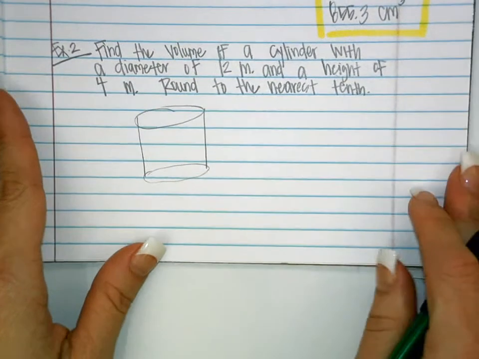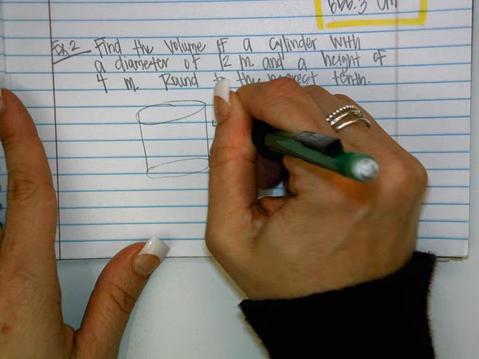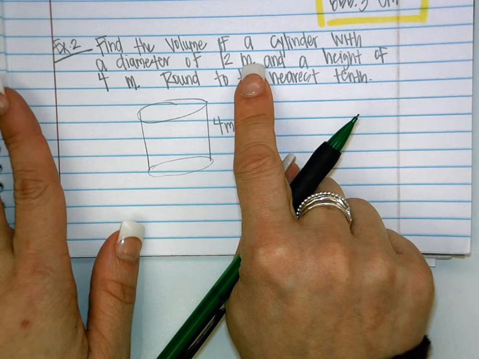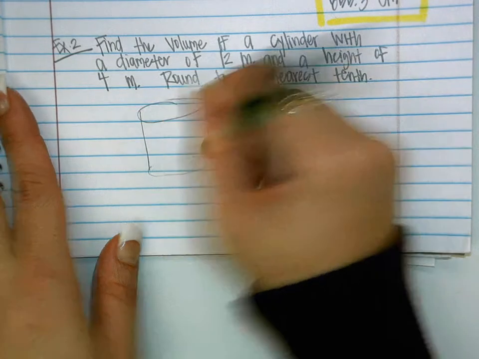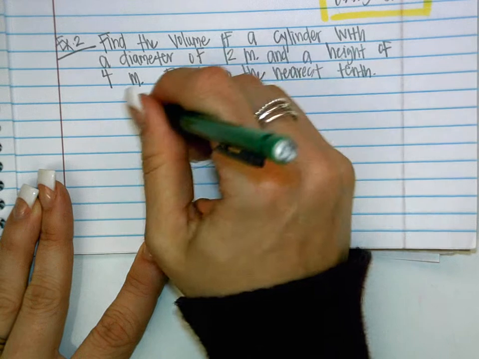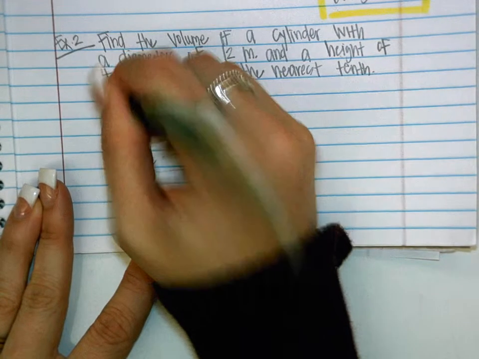Definitely we know that the height is equal to 4. You also know that the diameter is equal to 12 meters. What is diameter? All the way across the top or the bottom. So if the whole thing is equal to 12, what is just half of it equal to?